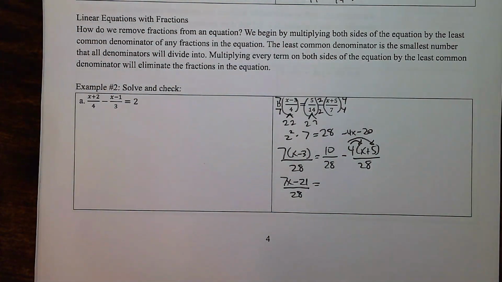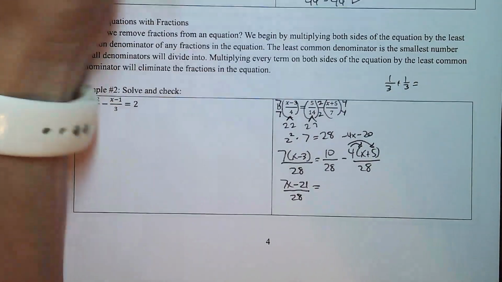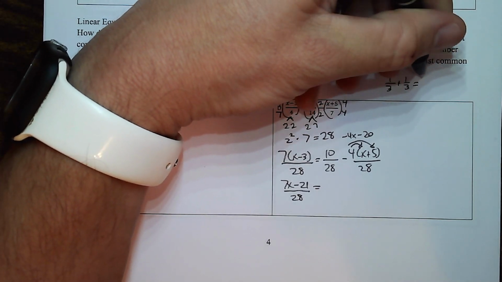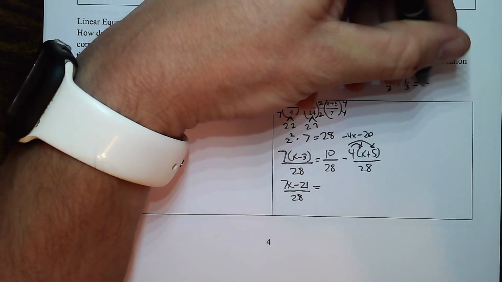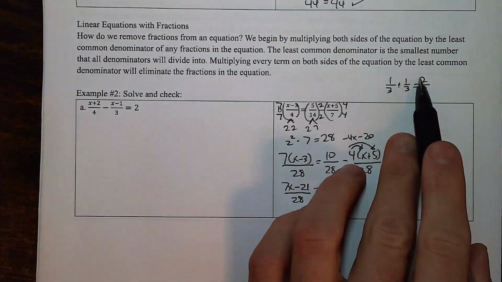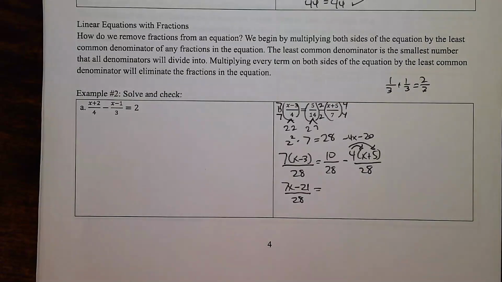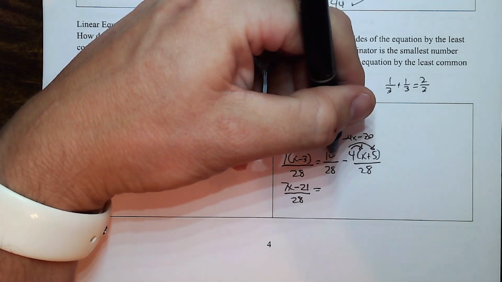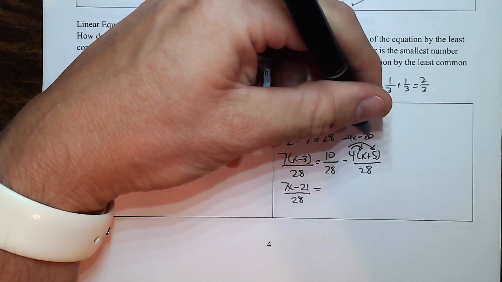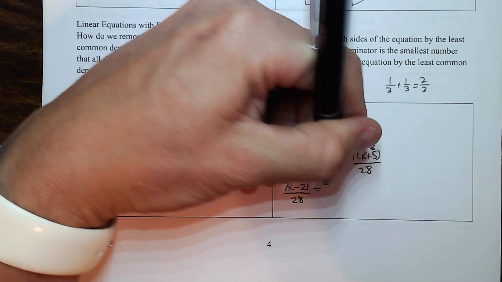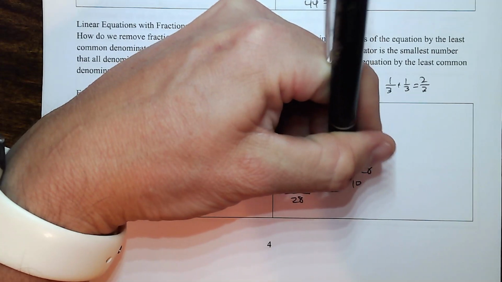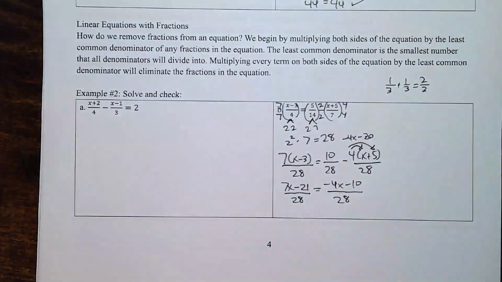Now, here's the thing. Let's think about this. Remember, if I have 1/3 plus 1/3, what's 1/3 plus 1/3? If I have a common denominator, I just simplify the numerators. 1 plus 1 is 2. 1/3 plus 1/3 is 2/3. So you change the numerator, the top, but you don't change the bottom. I'm going to do the same thing here: 10 minus 4x minus 20. Well, what's 10 alike with? Negative 4x or negative 20? Negative 20. I'm going to keep the negative 4x. 10 minus 20 is negative 10 divided by 28.